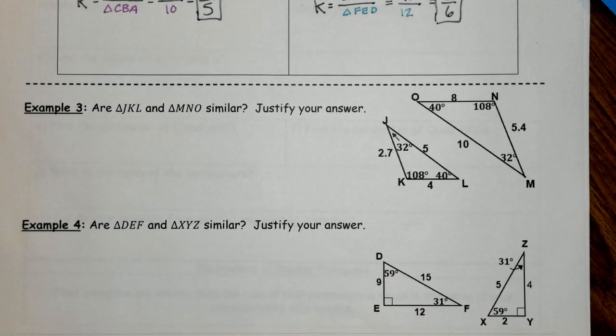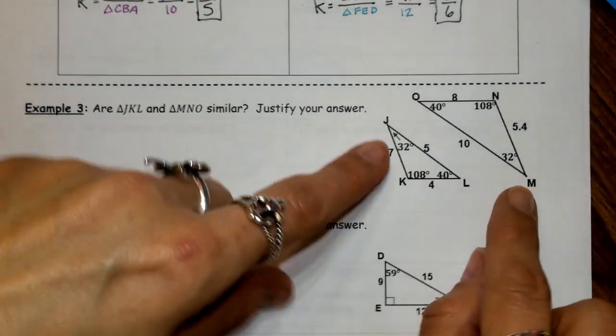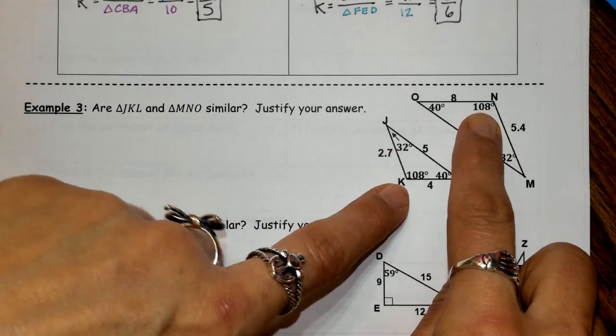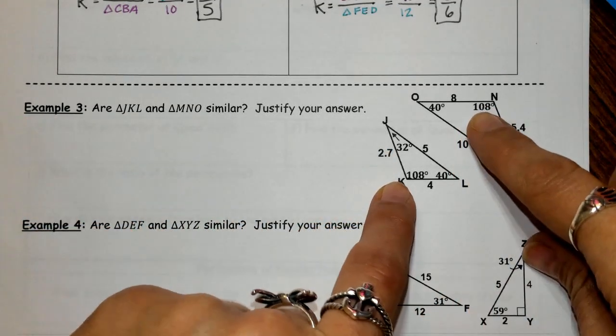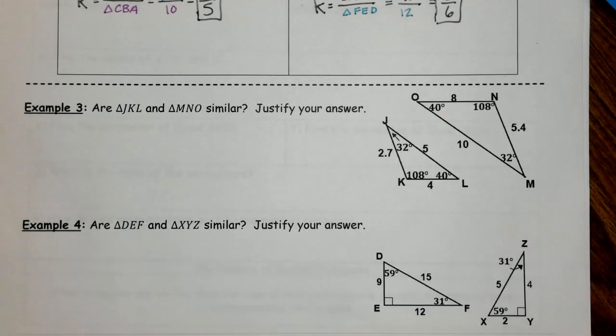So let's find out if these triangles are even similar. We are going to use corresponding sides and angles to figure this out. The first thing is it gave us all of our angle measurements. Let's check this out. Okay, remembering the order of the letters matters in our triangles, J and M are going to correspond. If we look over here, J and M are both 32 degrees. K and N are going to correspond, and they both have congruent angles. And then O and L are congruent. We have confirmed one of the two things we need to.